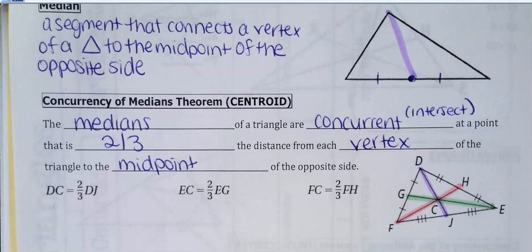So when I say they're concurrent, it just means if I draw all 3 of these, they intersect. And that point is going to be 2/3 of the distance from the vertex. This is called the centroid, which is letter C in that diagram. It's 2/3 of the segment from the vertex, and then to the midpoint of the opposite side.